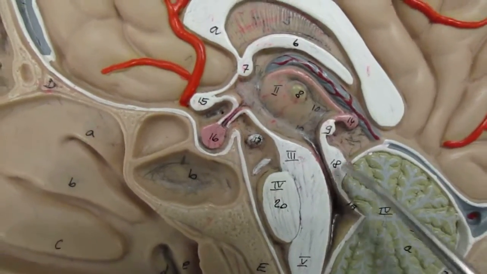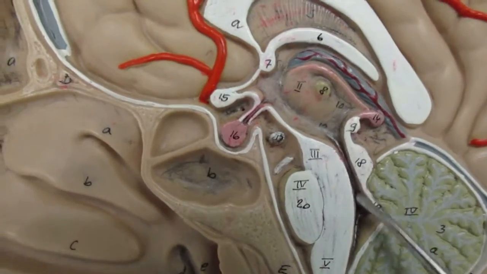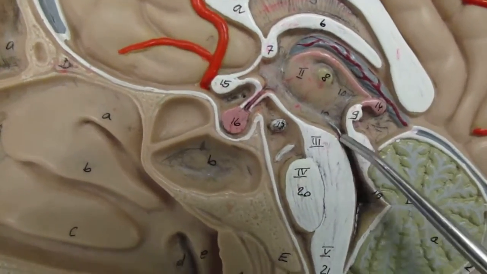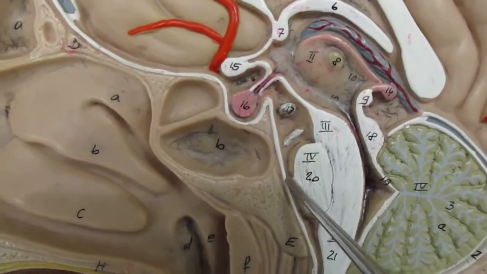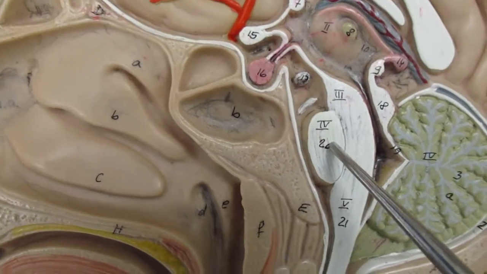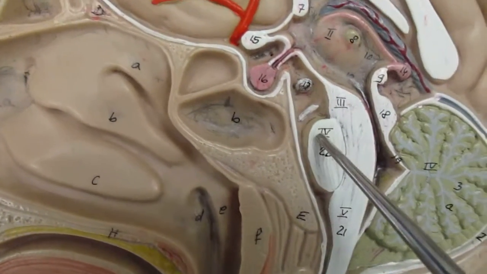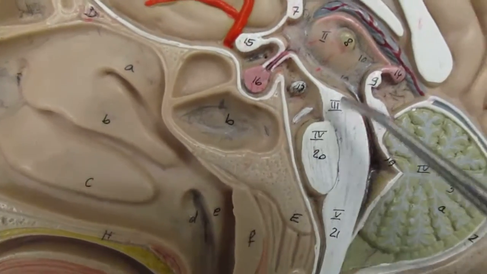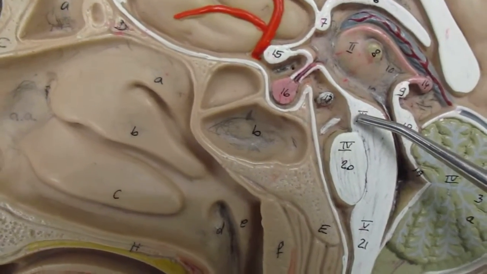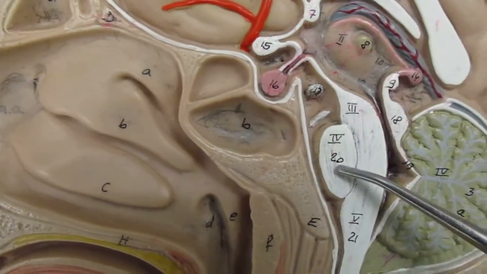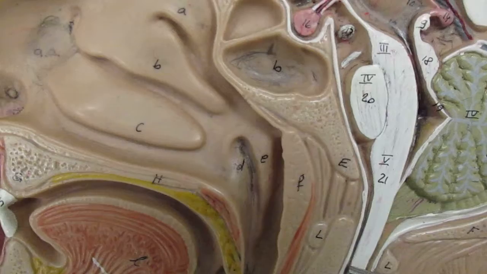Now this aqueduct right here is the cerebral aqueduct. Fourth ventricle is right here. Pons, and then medulla oblongata. Medulla oblongata is the second hump. Remember, this structure right here is the cerebral peduncle, pons, and then medulla oblongata. Spinal cord here.